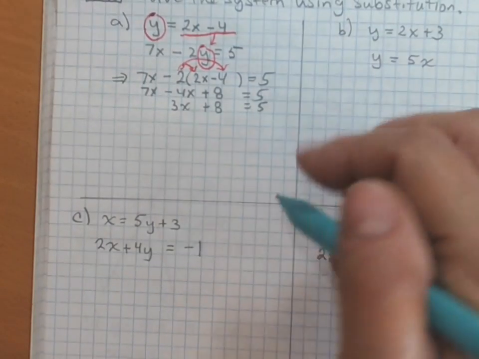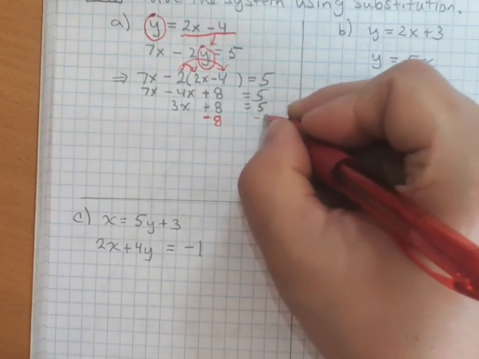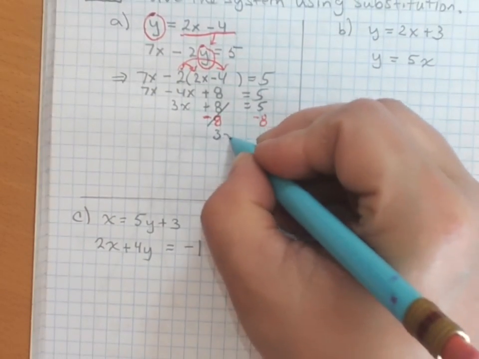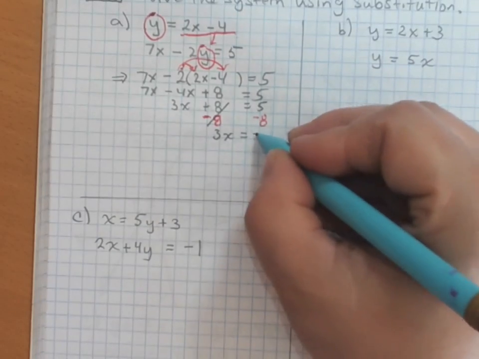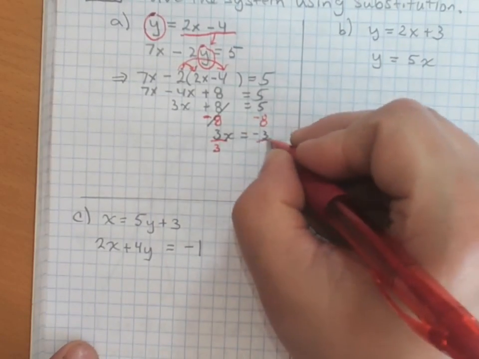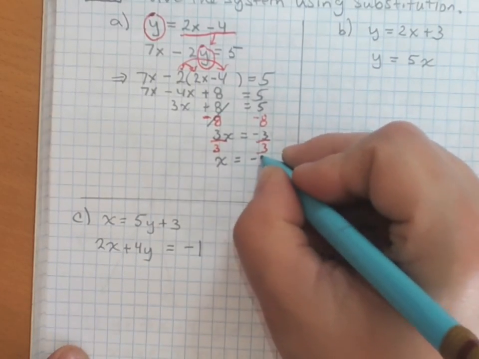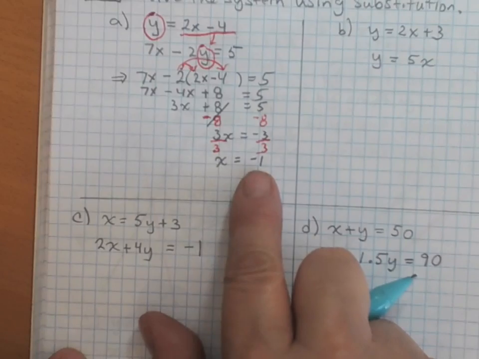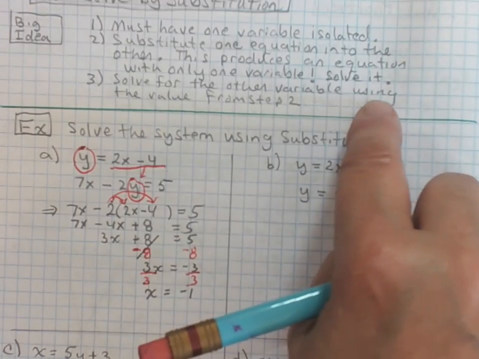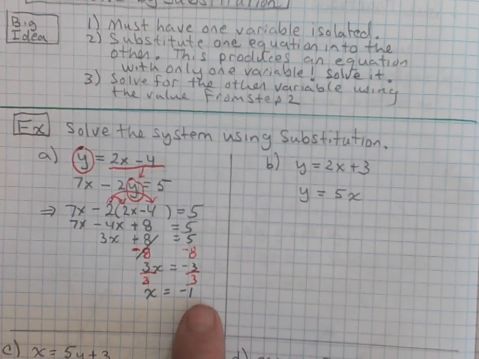And then you just solve as you always do. Let's subtract 8 from both sides using our balancing and inverse operations. And undo the 3x by using division by 3. What that gives us is the value for x. Now solve for the other variable using the value from step 2. The value from step 2 is x is equal to -1.